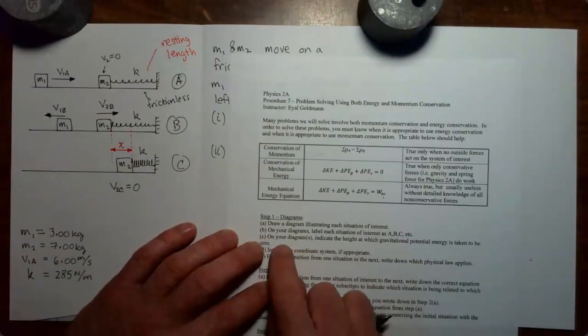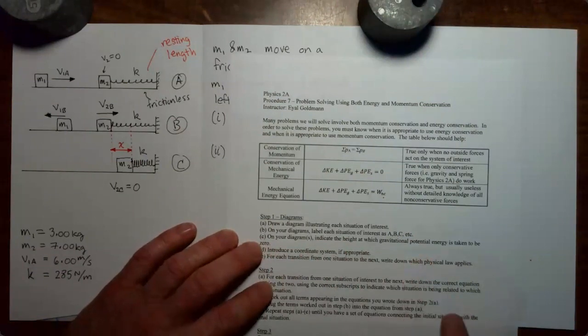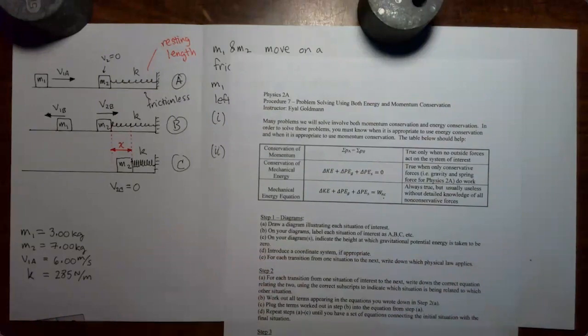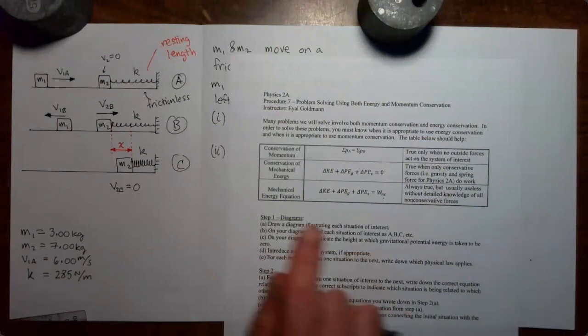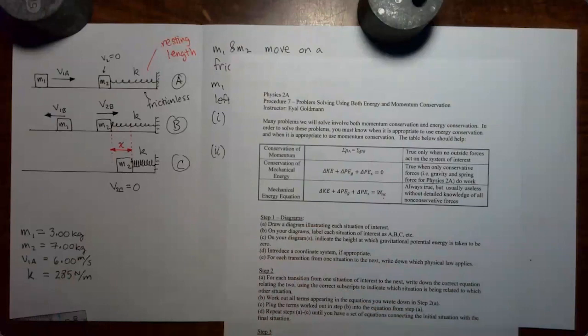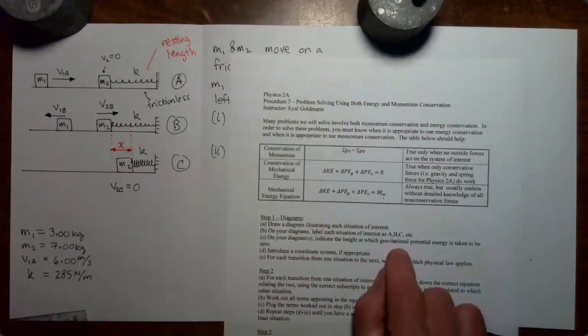Step C, it says introduce a 0 level for gravitational potential energy. Now we don't need to do that here because there is no vertical motion. All of the motion here is horizontal, so we don't need to worry about gravitational potential energy.